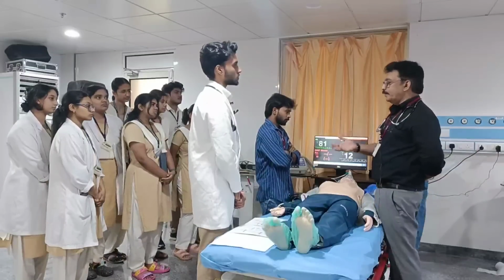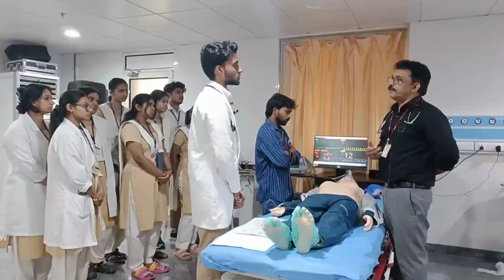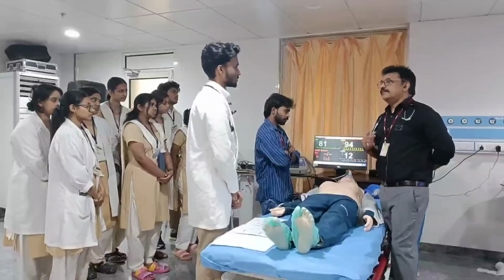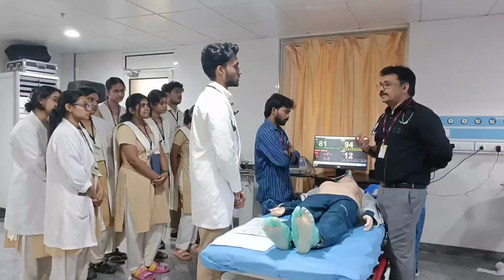Okay, one IV line may be for your emergency management, one IV line may be for your fluid management, all these things. So two are required. So two IV lines you have put. Then you have started the drug management. What are the drugs you have given?